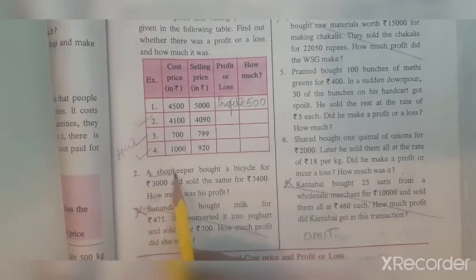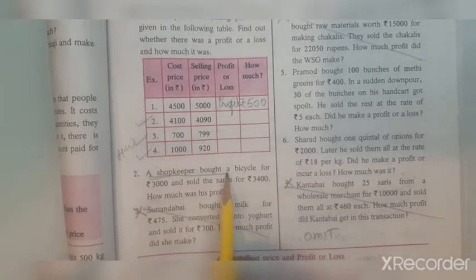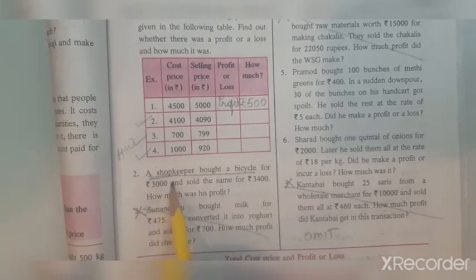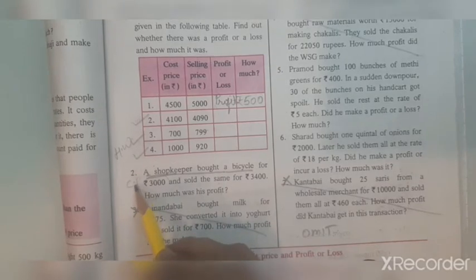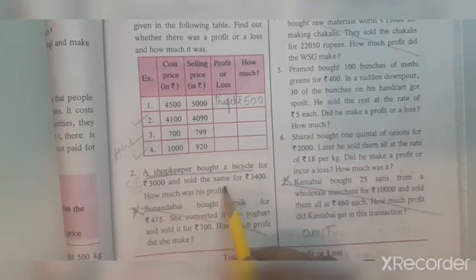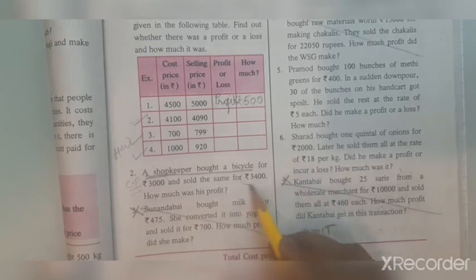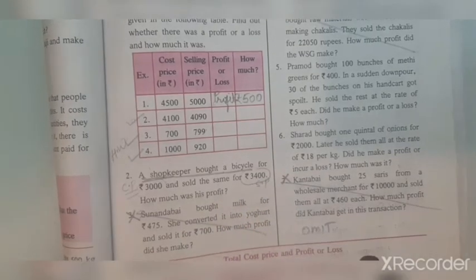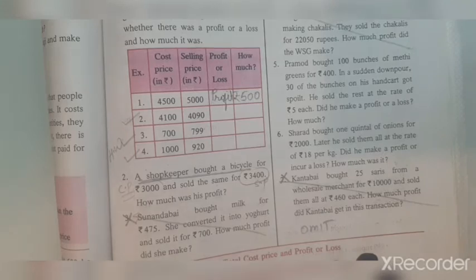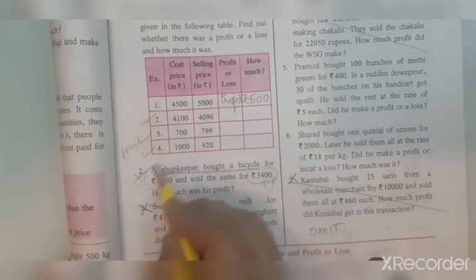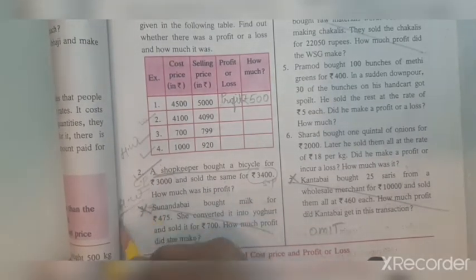When the shopkeeper buys a bicycle, he is giving money to buy, so that becomes the cost price. And he sold means he is selling it, therefore this amount becomes the selling price. Since the selling price is greater than the cost price, it is a profit. How much is the profit? You have to use the formula of profit as we have done earlier and then solve. So even the second sum is for homework.